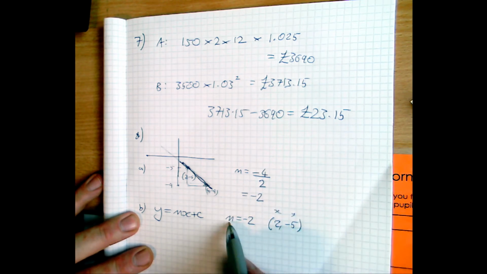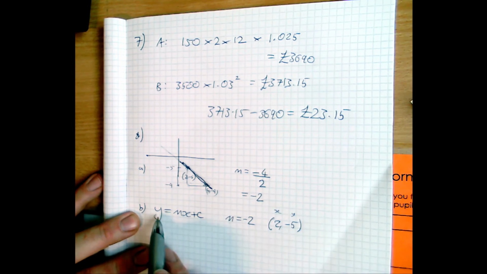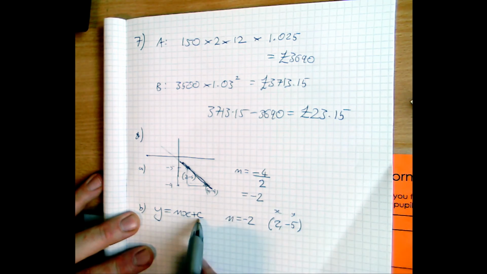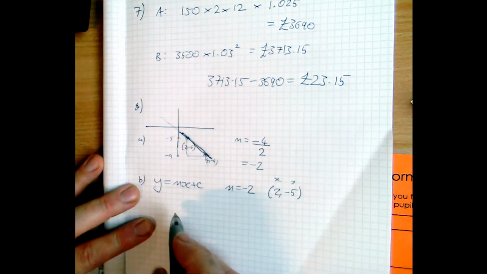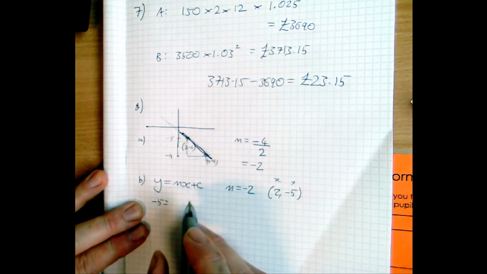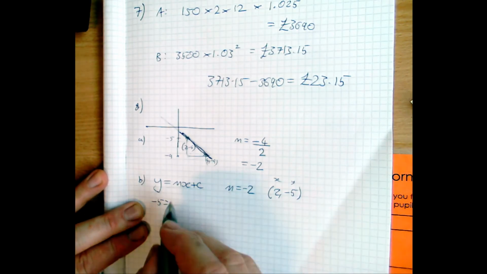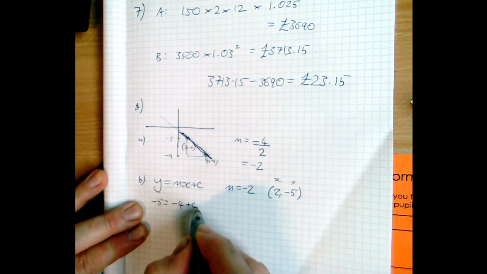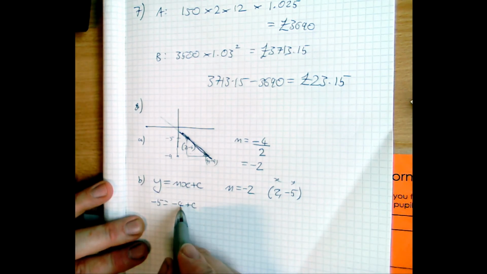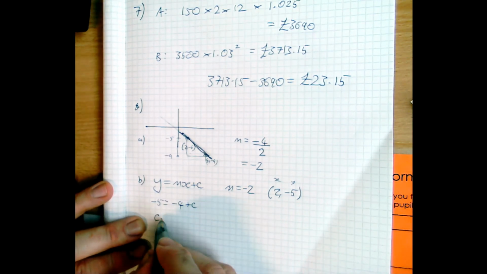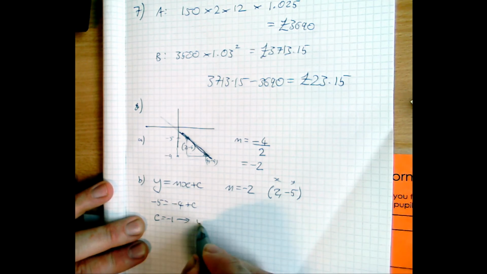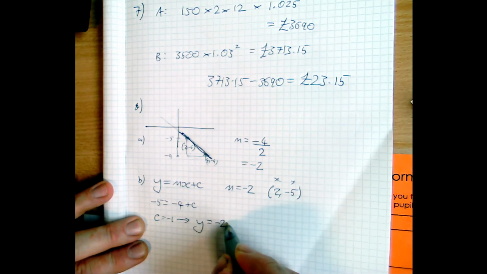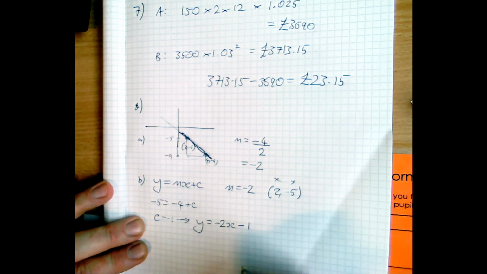So I've got m, x and y. And in my equation then, I can use those to find c. So minus 5, m times x, minus 2 times 2, so minus 4. c must be minus 1, mustn't it? Which means the equation of my line is y equals minus 2x minus 1.